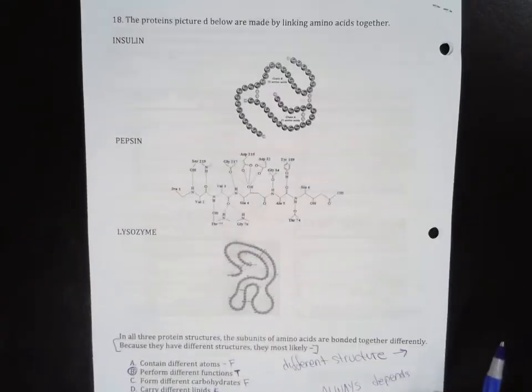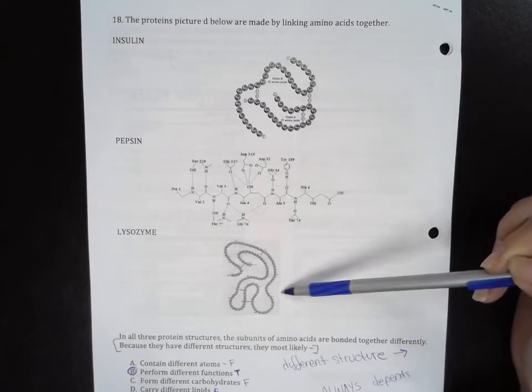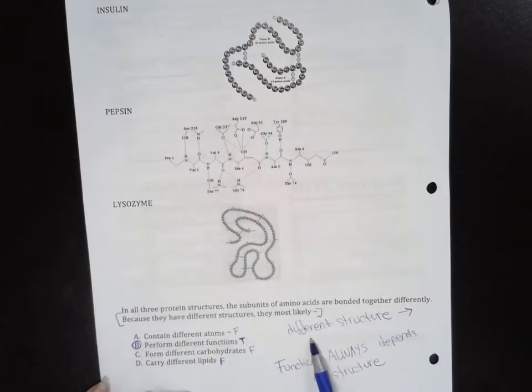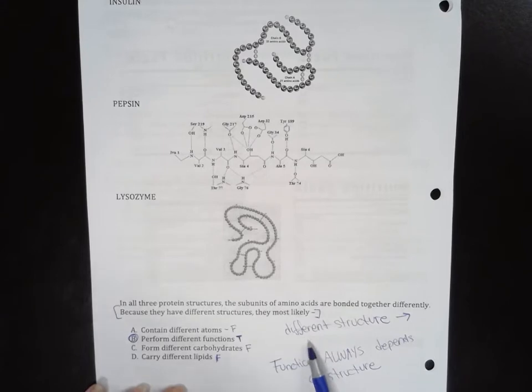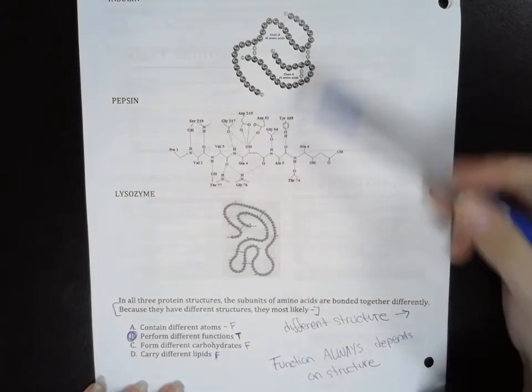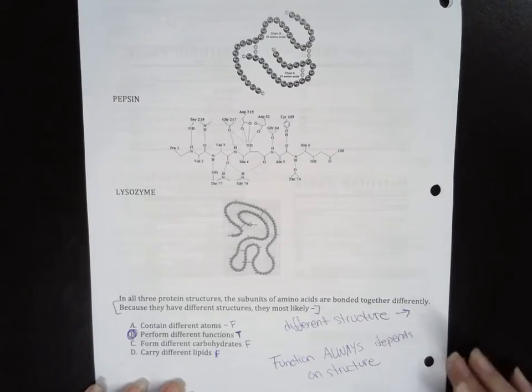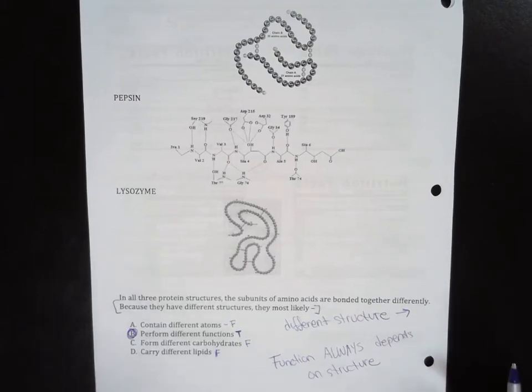So this question includes 3 very scary diagrams that are simply just 3 examples of protein. The main point here is that when you have a different structure, the function will be different. That's why answer choice B is correct. You don't even need these diagrams. If you have a different structure, you will have a different function. That concludes the biomolecule enzyme review.